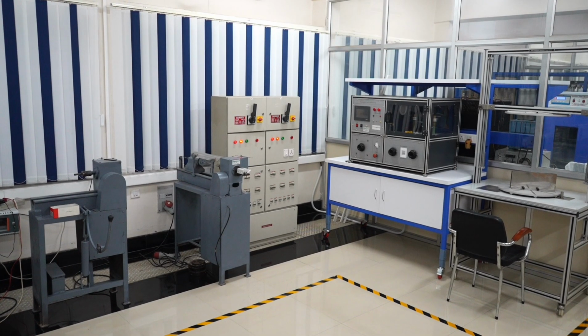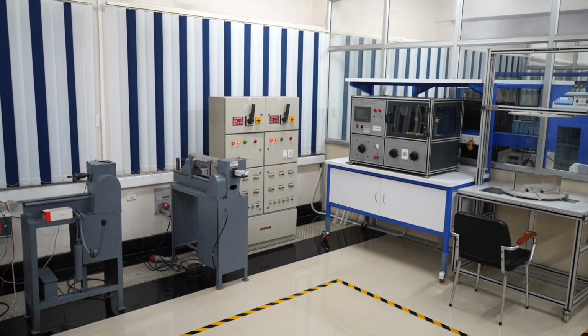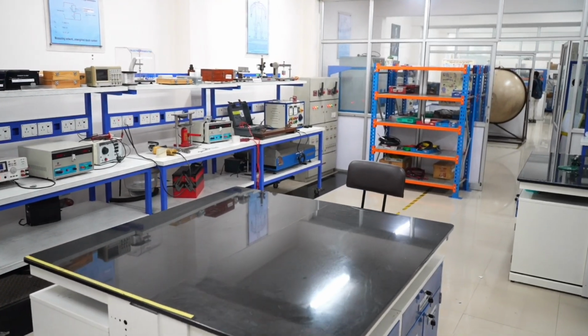Quality of aluminum alloy stranded conductors is gauged by testing these parameters as per IS 398 Part 4.